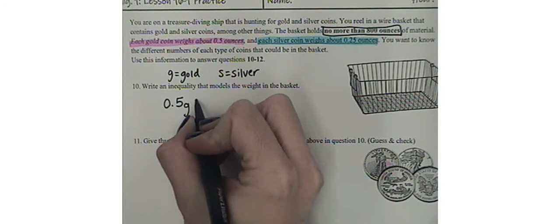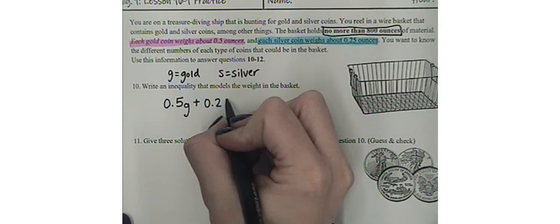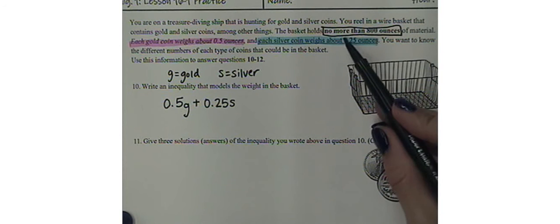Okay, now how much does a gold coin weigh? 0.5 G plus, how much does a silver coin weigh? 0.25 S. And the basket holds no more than 800 ounces.